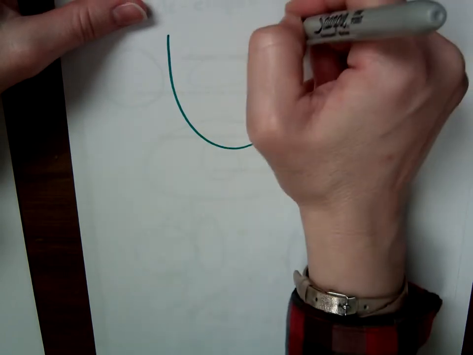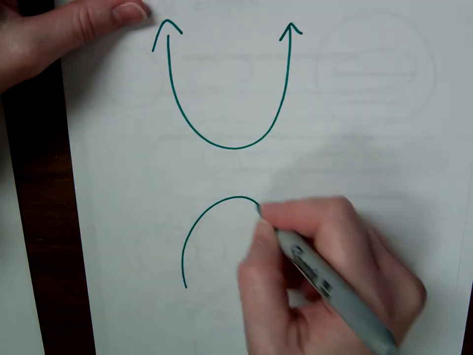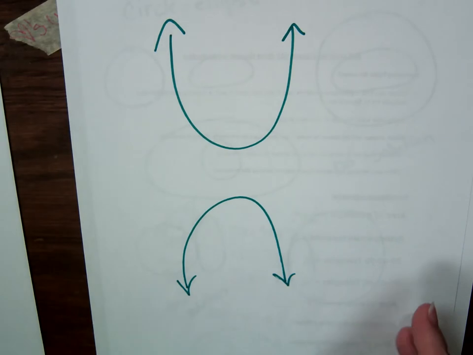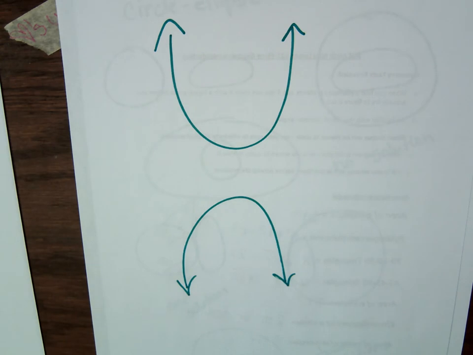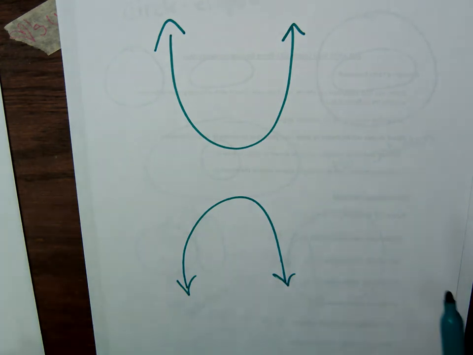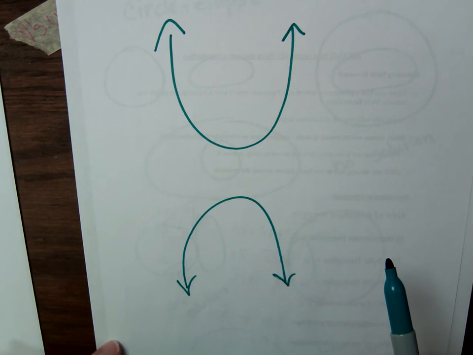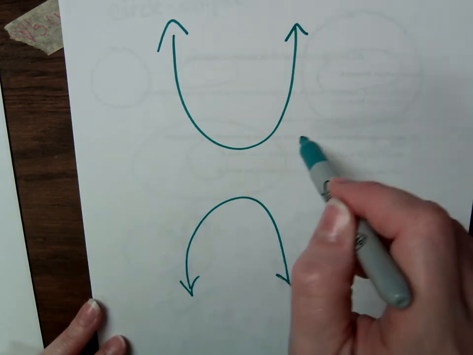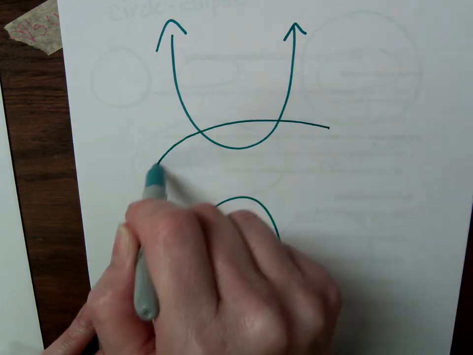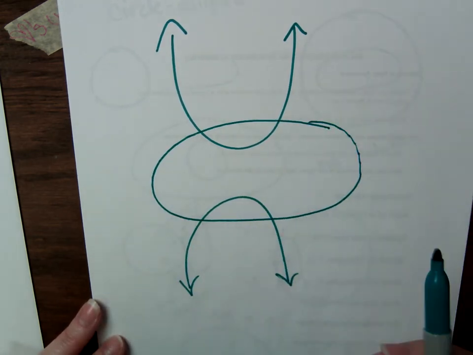Think about a hyperbola and an ellipse. What's the minimum? No solutions, right? What's the maximum? What's the maximum number of solutions you could have? An ellipse or a circle? 4.